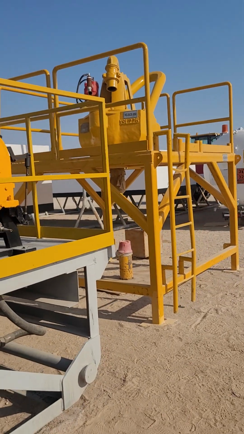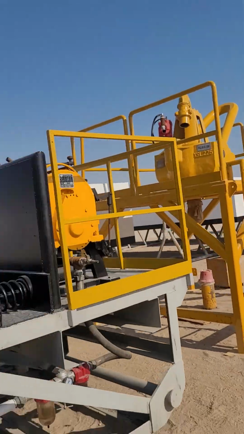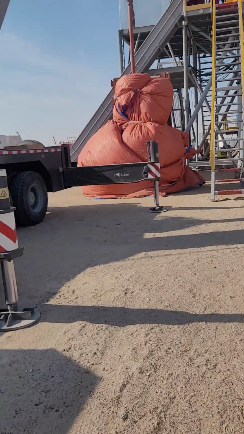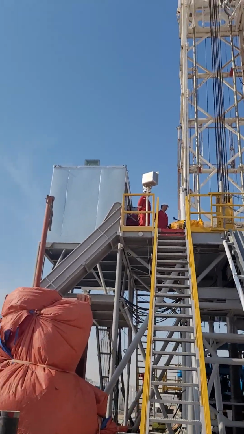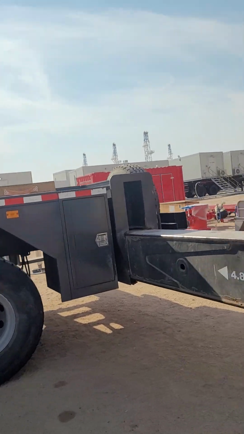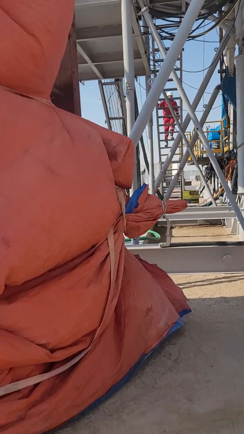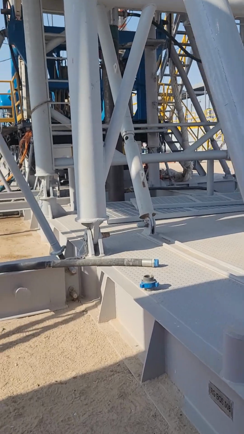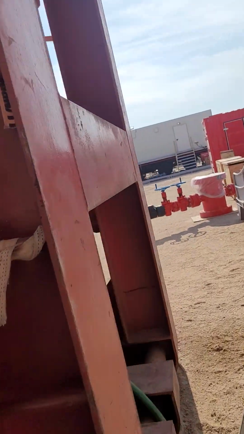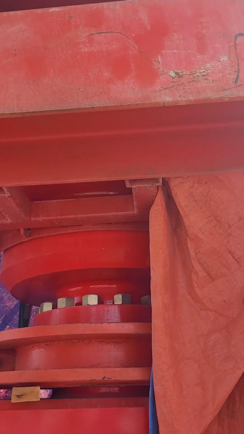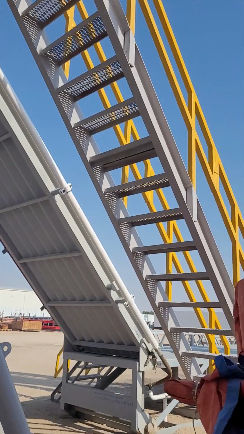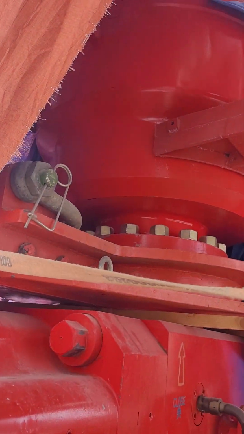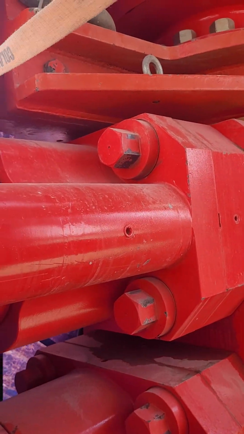Now this is a diesel tank. This is the ladder to the rig floor, the mast, the crane. What else? Let us see. This is the BOP. This is the BOP. Here we have the hydraulic BOP, the big one. This one. Hydraulic BOP, this one. And below it, what do we have?